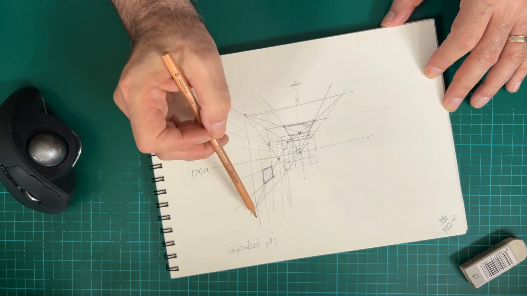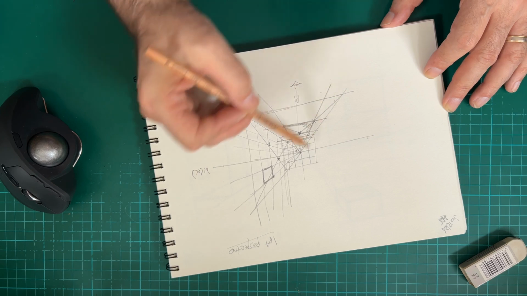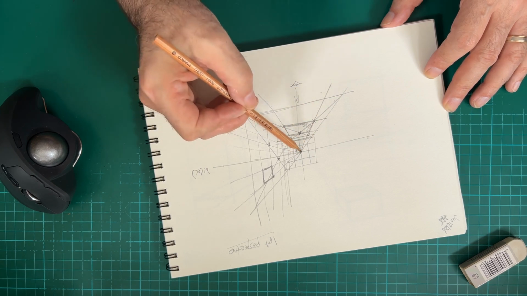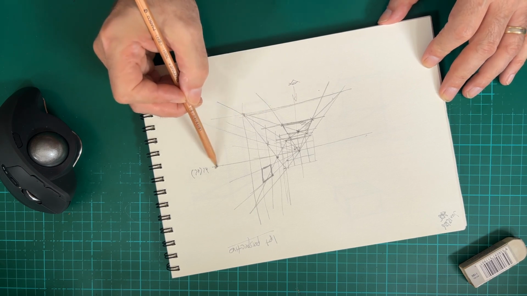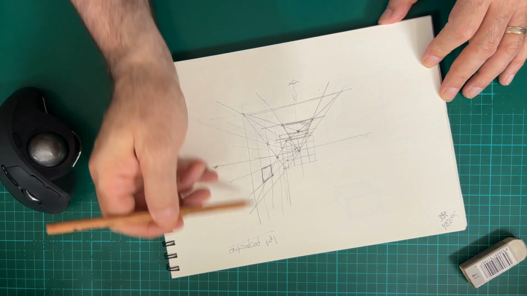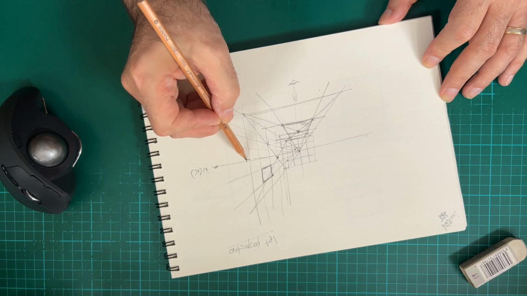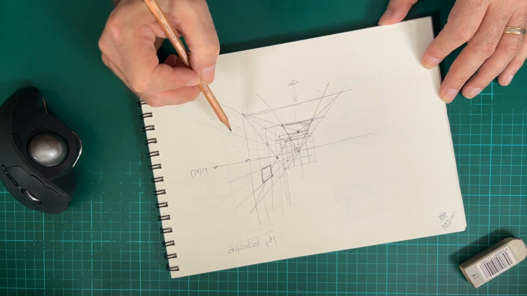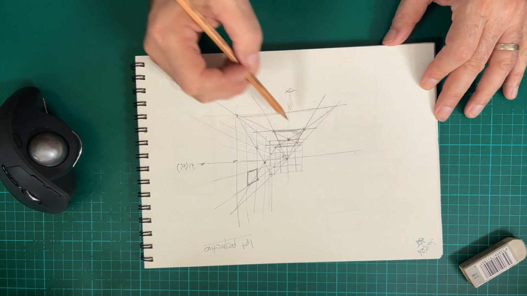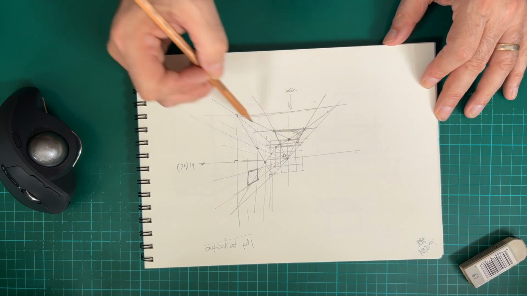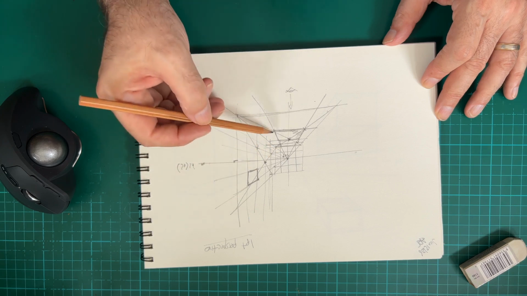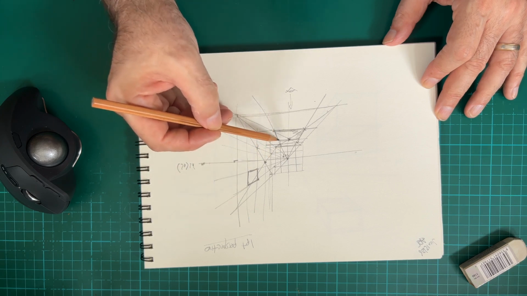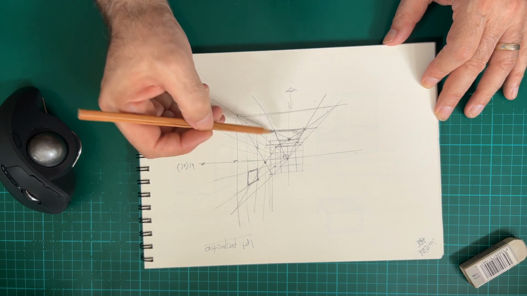Remember, for 1 point perspective, there's only one set of lines going to the vanishing point. Everything else is either horizontal, parallel to the horizon line, or vertical, basically perpendicular to the horizon line. And that's a nice, simple way of dividing up areas and making sure things are correct and we have the correct distances when we go from near to far.